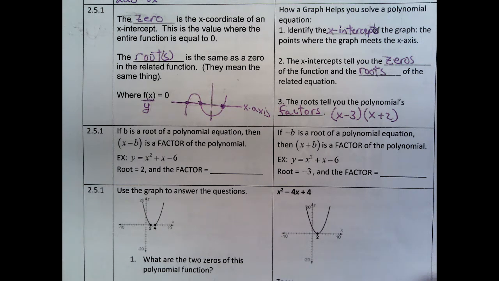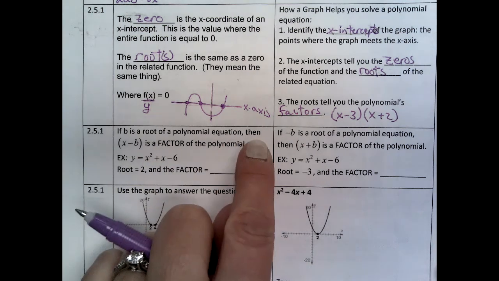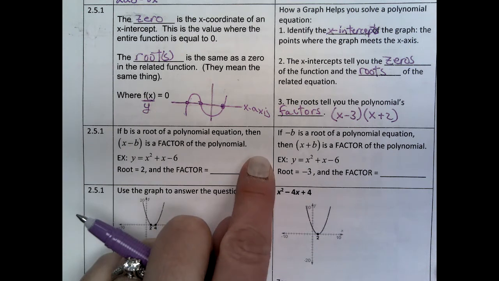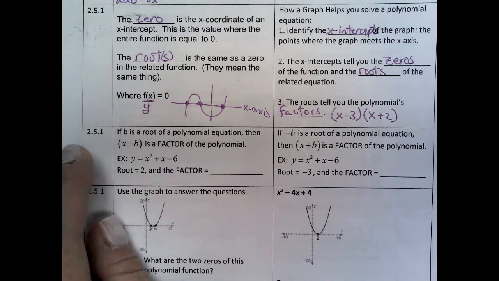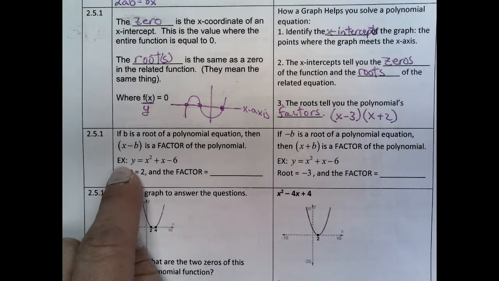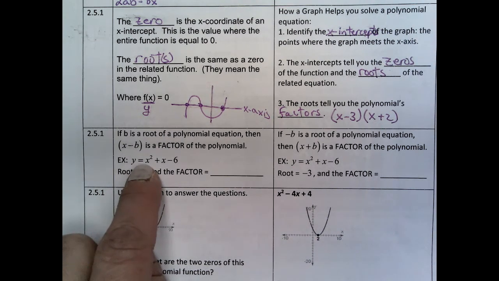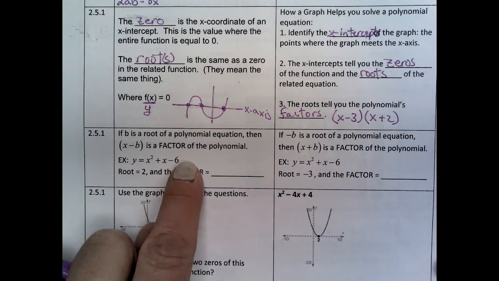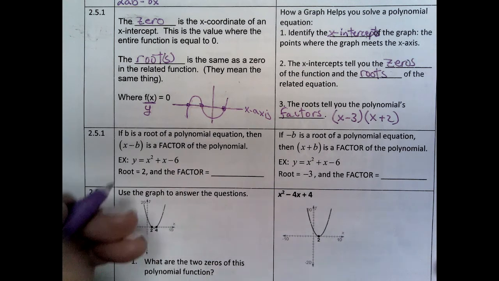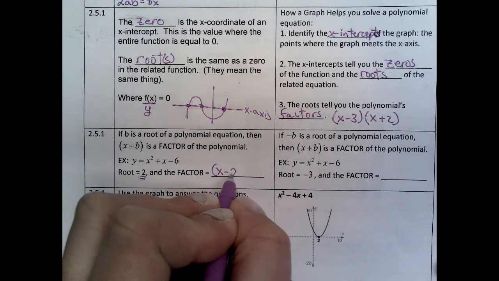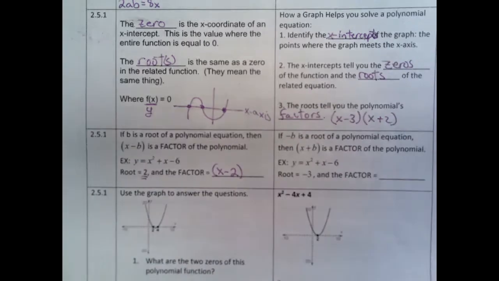If b is a root of a polynomial equation, then x minus b is a factor of the polynomial. So in the example, we have y equals x squared plus x minus 6. If one of my roots is 2, then my factor is x minus 2.